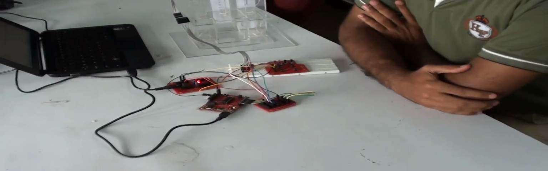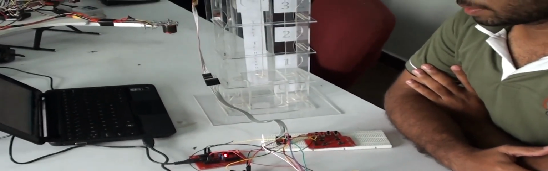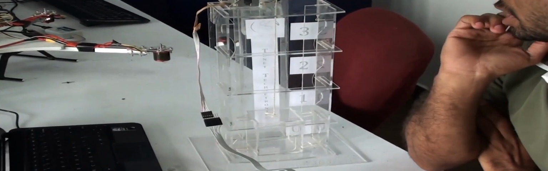Today let's see how to interface a stepper motor with Launchpad. I will control the elevator using MSP Launchpad. This is the basic elevator model. The stepper motor is placed on top of the model for controlling the elevator.